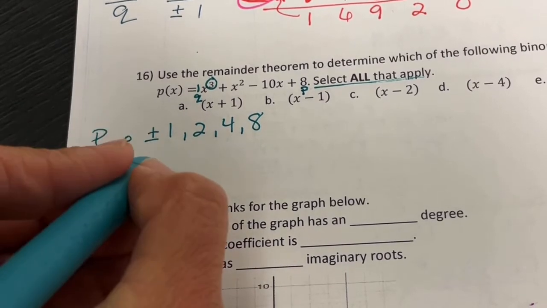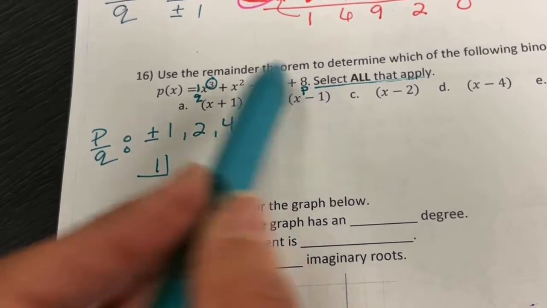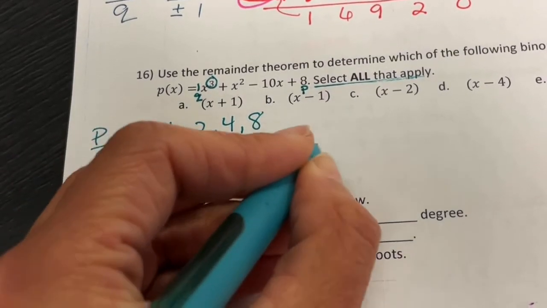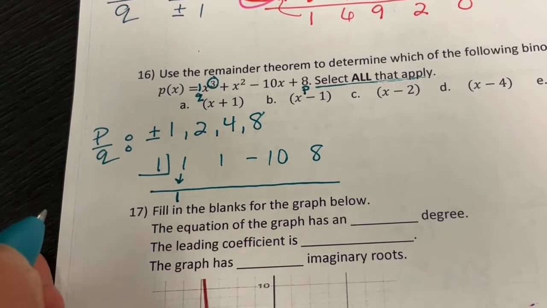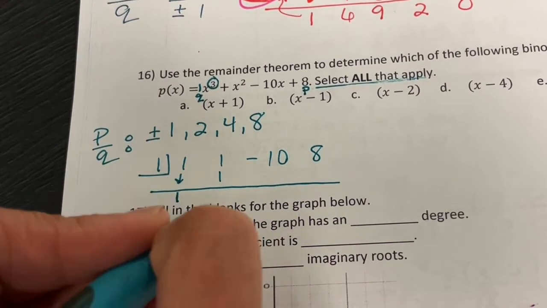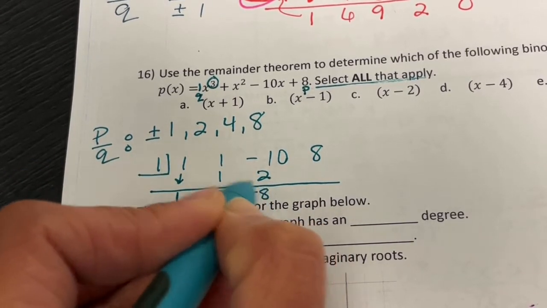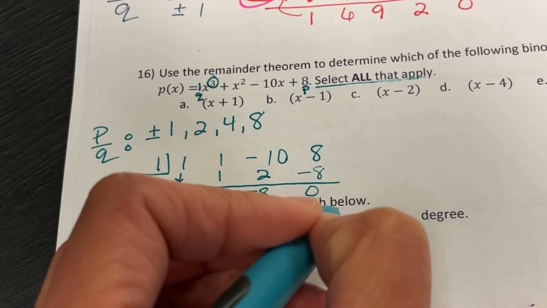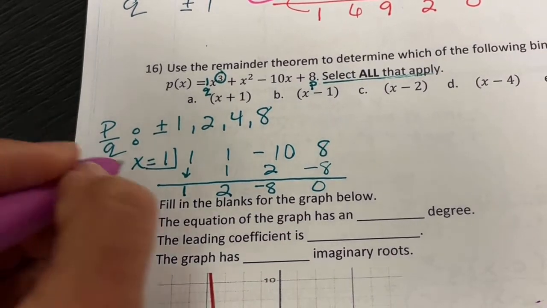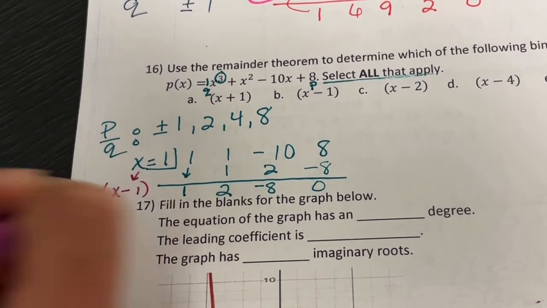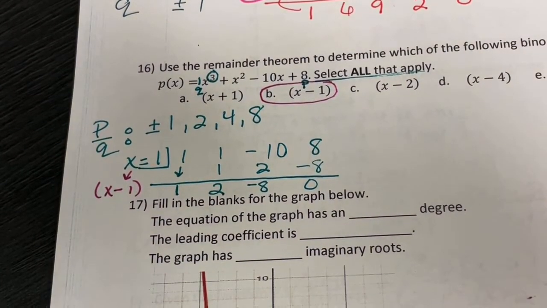Let's try 1. So we're going to put a 1 in the corner box. And then we're going to write down all the coefficients. We've got 1, 1, negative 10, and 8. Now this is a smaller polynomial than the one from the last problem. Keep that in mind. Bring down the 1. 1 times 1 is 1. 1 plus 1 is 2. 2 times 1 is 2. Negative 10 plus 2 is negative 8. Negative 8 times 1 is negative 8. Oh, we get the 0. So x equals 1 is a root. So in factored form, that would be x minus 1. So that means B is one of the answers. 1 out of the 3.